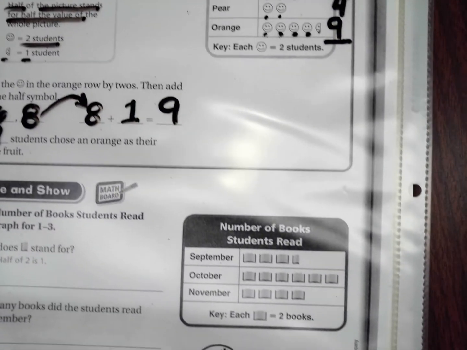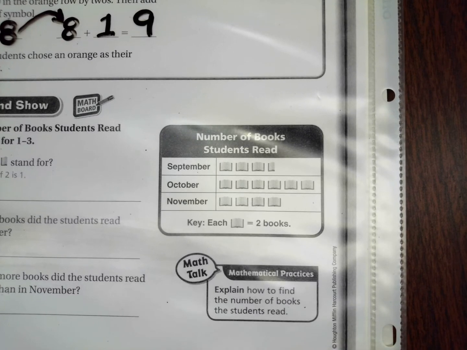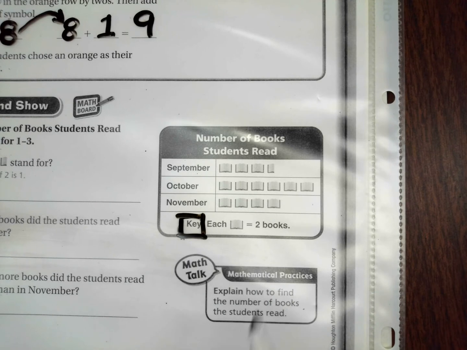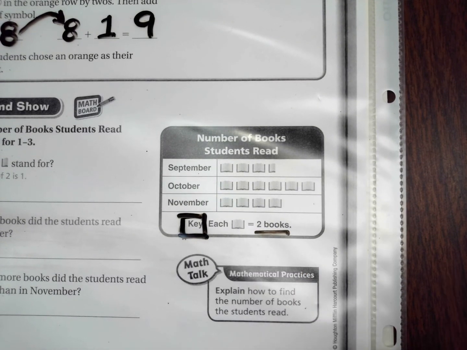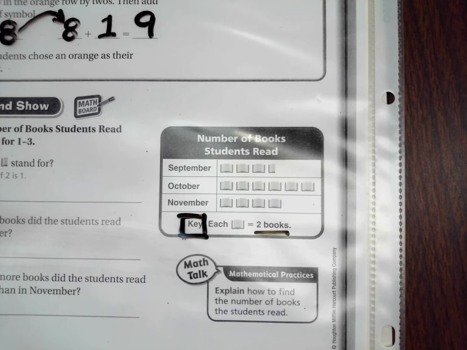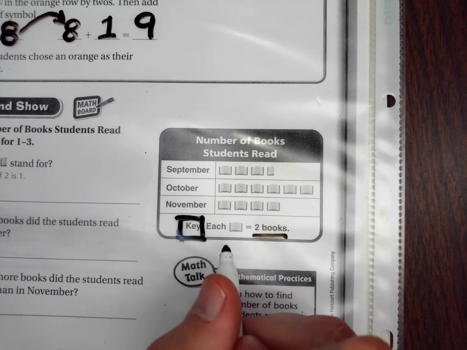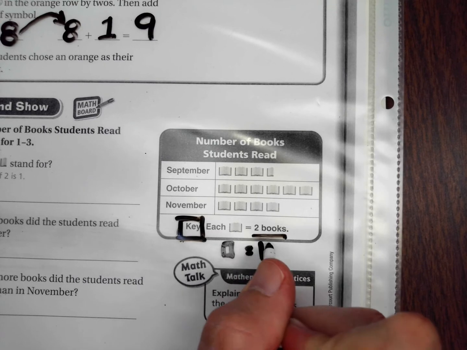Here is the next one. Here the key is each full book is worth 2 books. So then each half book would have to be what? I'm probably guessing that you said it already, but it's 1 book. So a little half book equals 1 book.